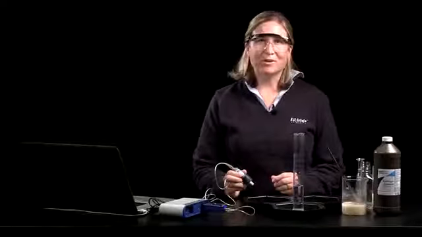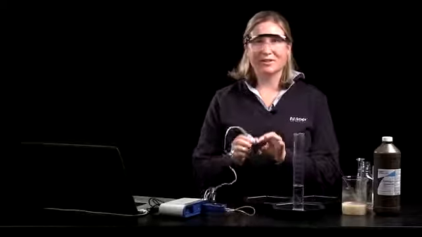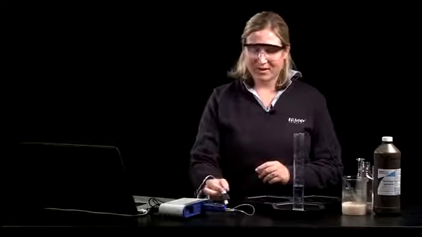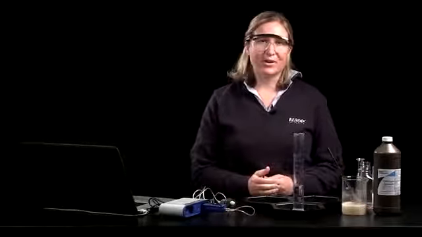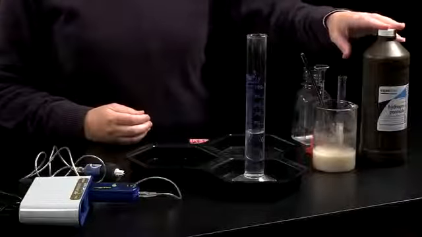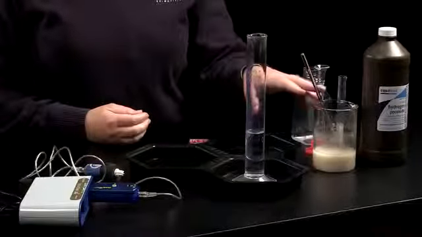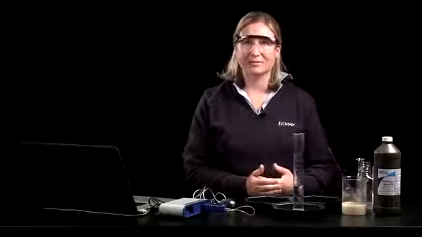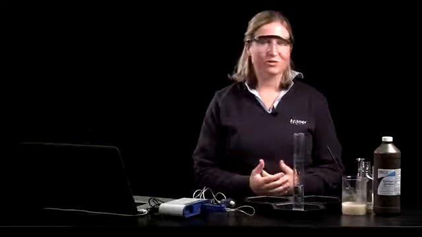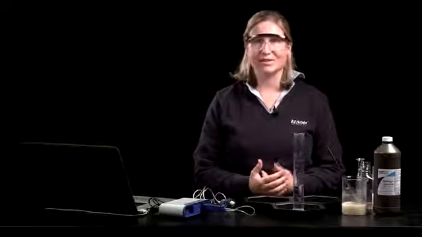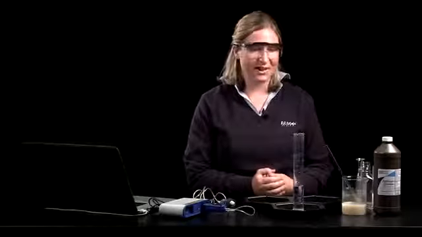In this final segment, we'll look at a demonstration involving the oxygen sensor. This demonstration involves the breakdown of hydrogen peroxide catalyzed by catalase, an enzyme found in yeast and many other organisms. You can use yeast or potato or liver as your source of catalase. Yeast is an easy one to obtain, so that's what I'll be using today.